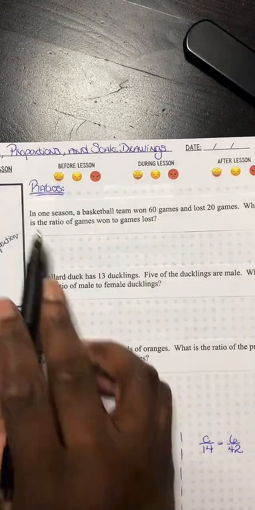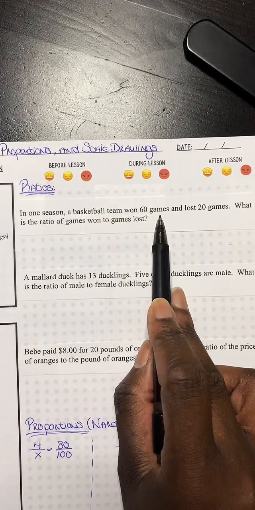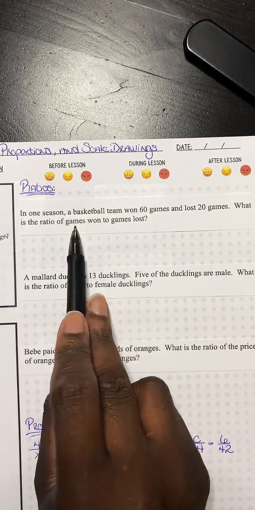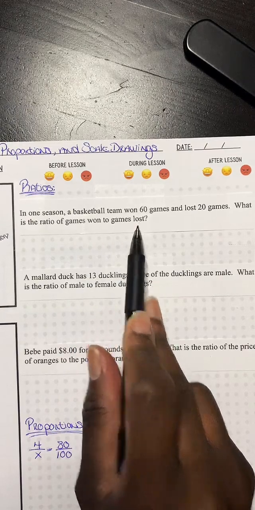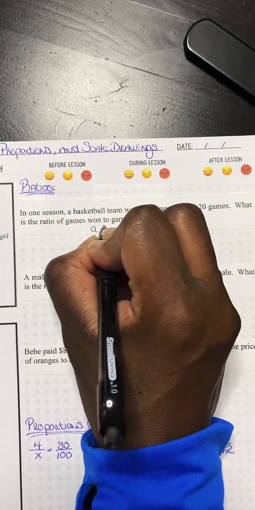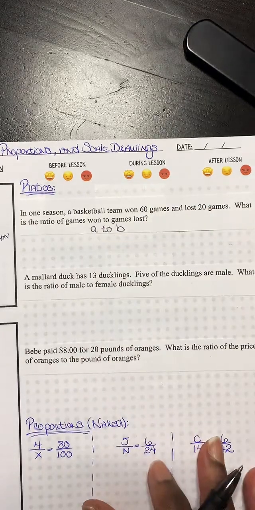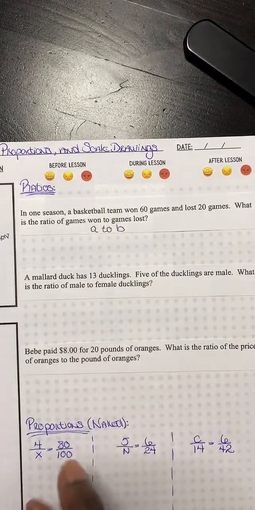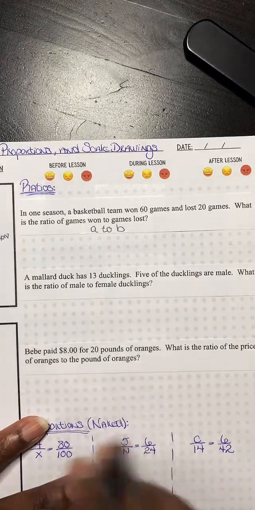Okay, so we got in one season a basketball team won 60 games and lost 20. What is the ratio of games won to games lost? So we're looking at wins to losses. You can say A over B, you can say A to B, but we're doing the comparison. So, how many games were won?